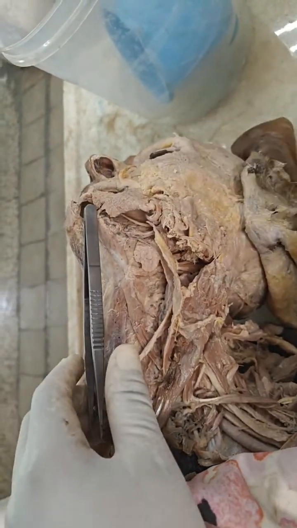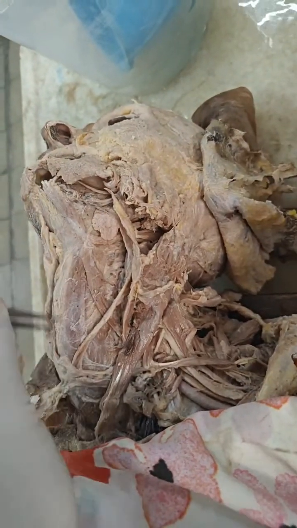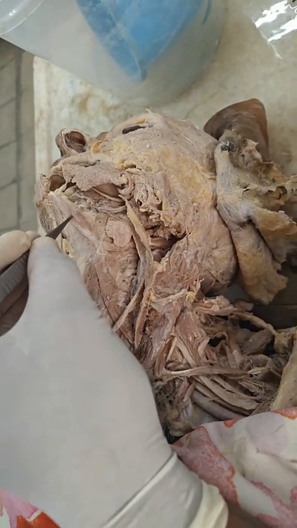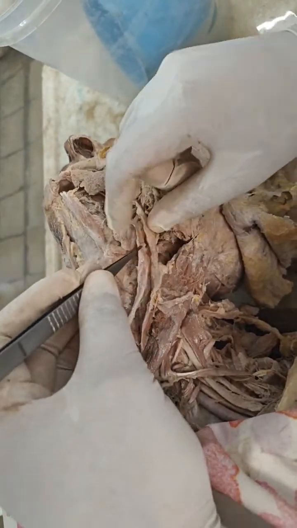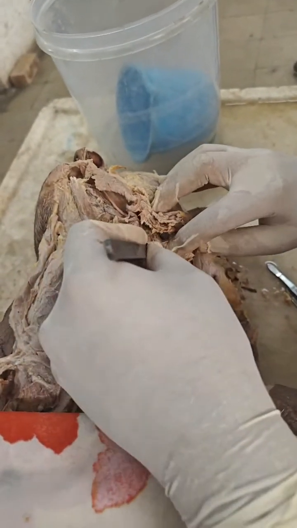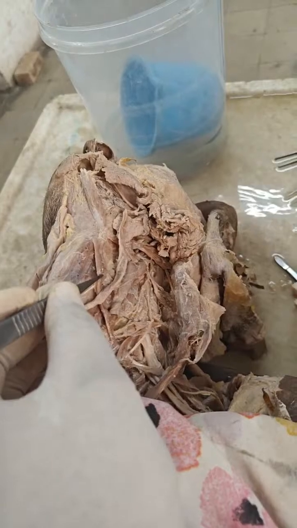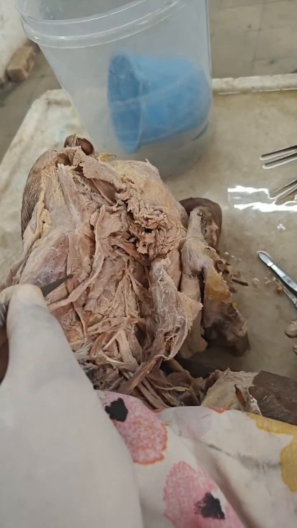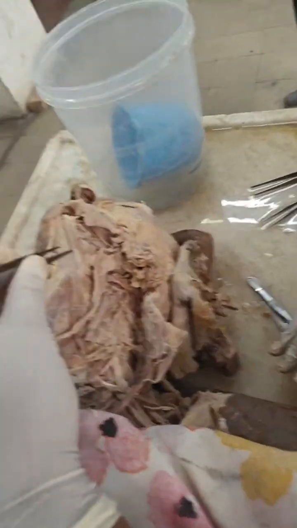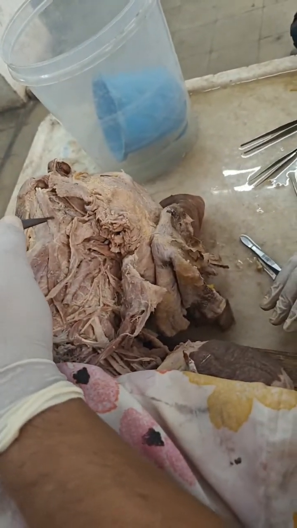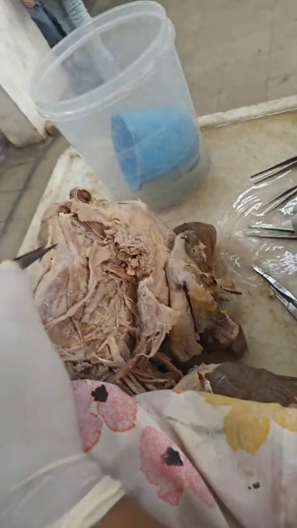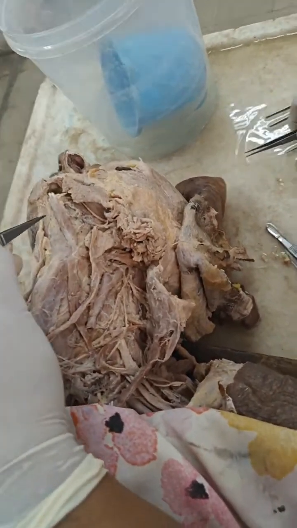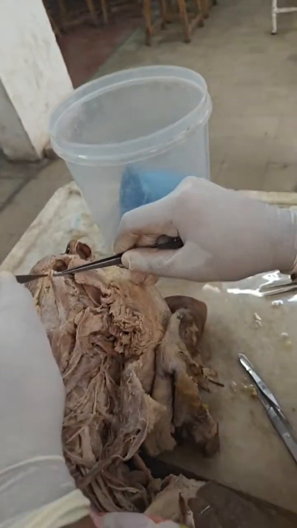The anterior triangle is further divided by three muscles: this is the anterior belly of digastric, this one is the posterior belly of digastric, and the superior belly of omohyoid. These three muscles divide the anterior triangle further into 3.5 triangles.